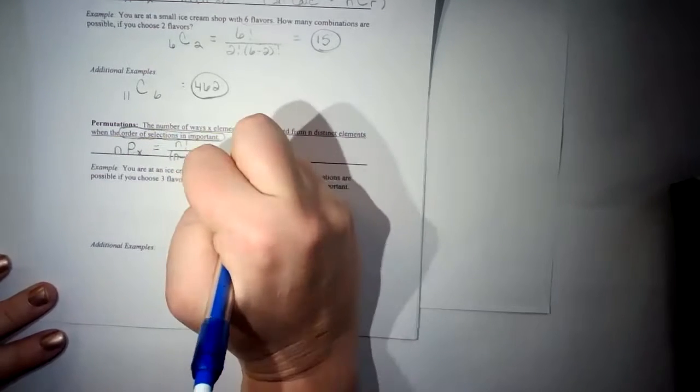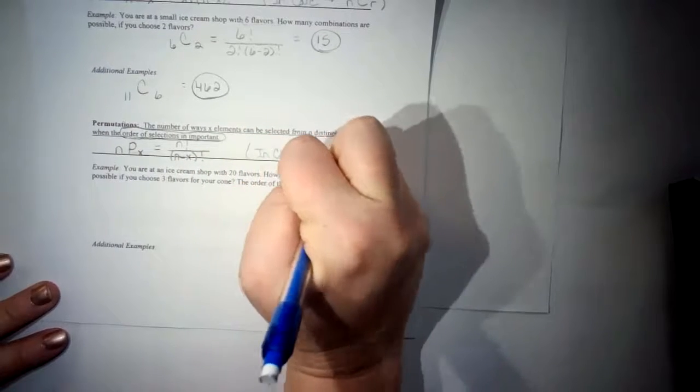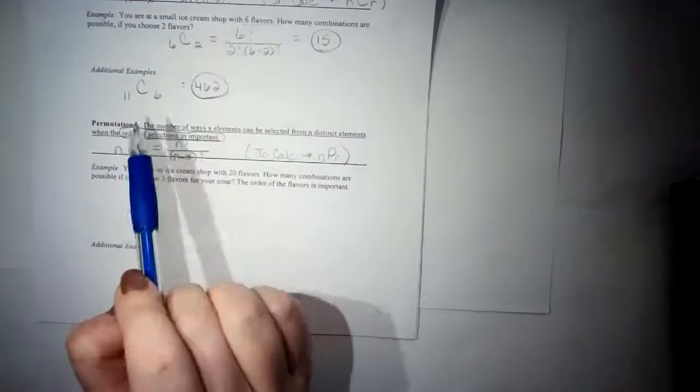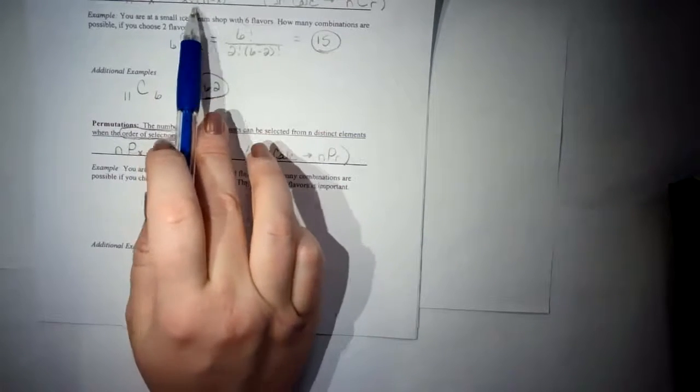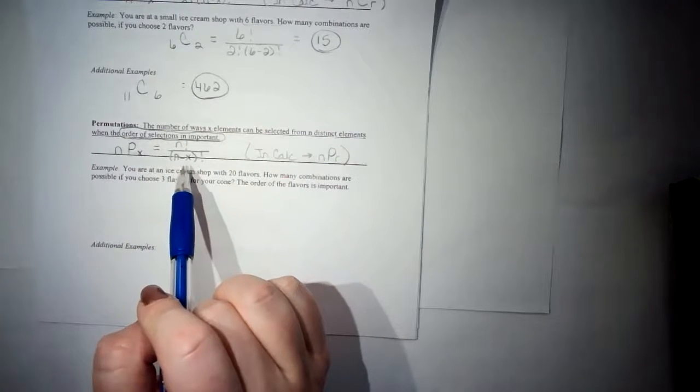In your calculator, this is nPr, right there above nCr. These are much larger. Look at your formulas. What you're missing is that x factorial in the bottom. You're not dividing by as large of a number, so your answer is going to be larger. He's going to be much bigger.